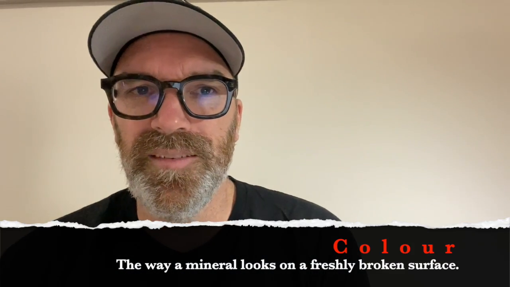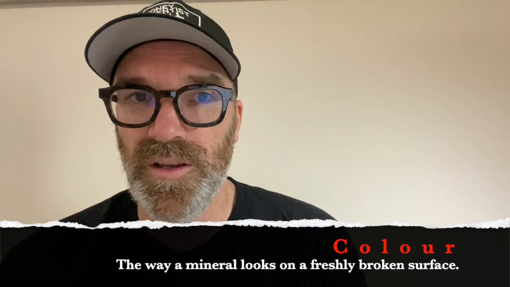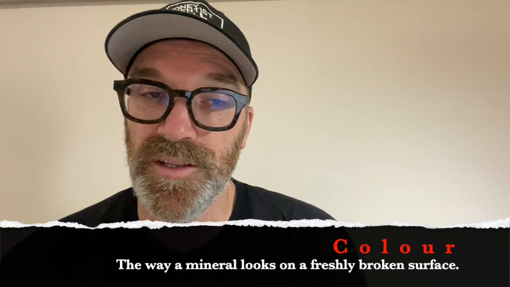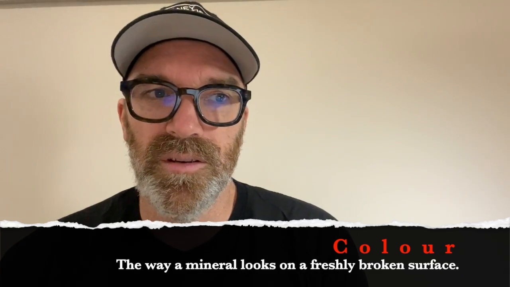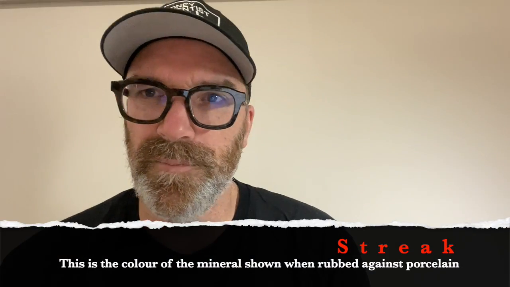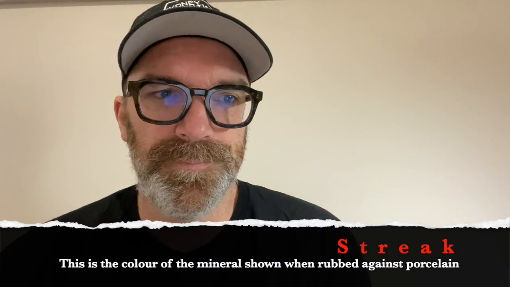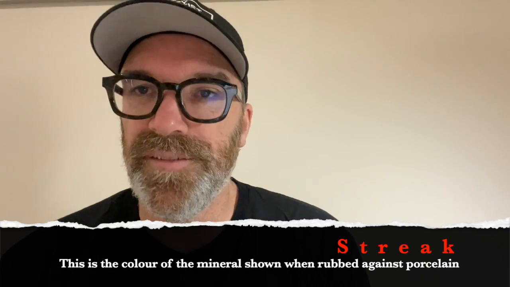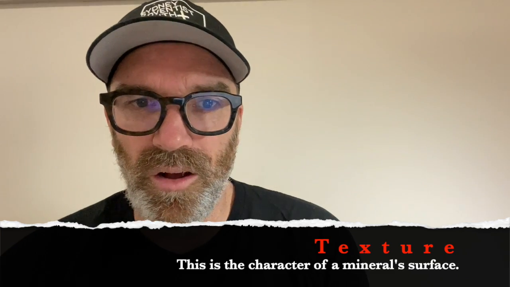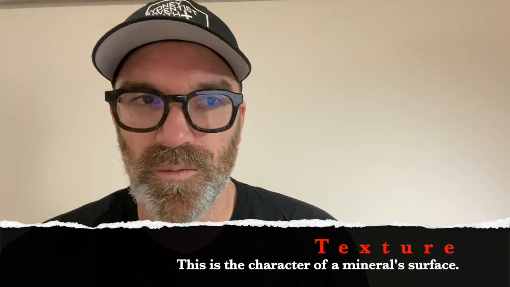Color. The color is the way the mineral looks on a freshly broken surface, and this can change. So it could be a green, could be a blue, could be whatever it looks like on a freshly cut surface, because it changes, right? That's why they say freshly cut surface. Texture is the character of the mineral surface. So what does it look like? And give that a name.